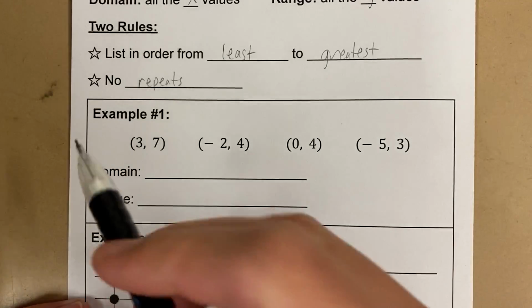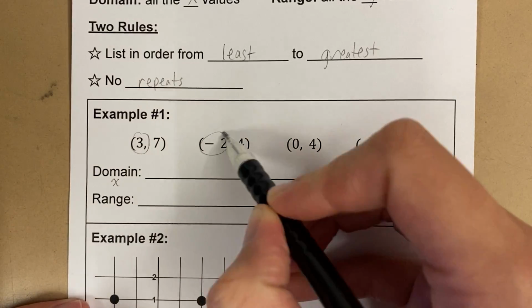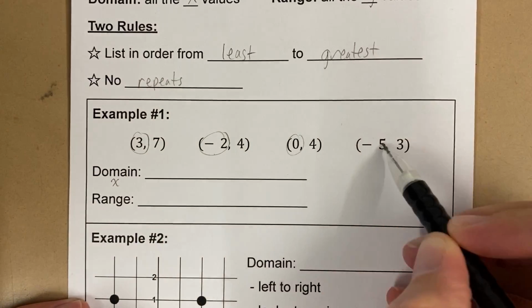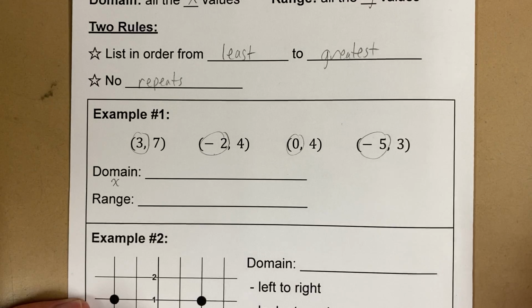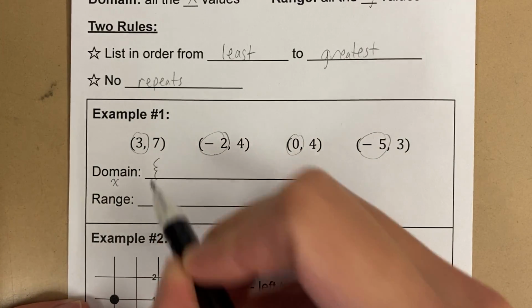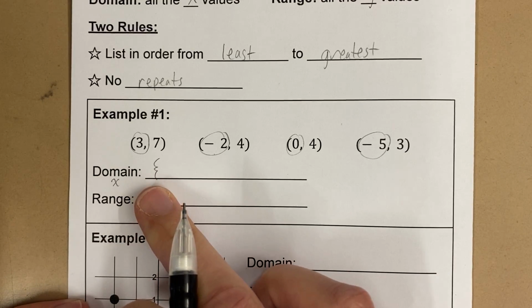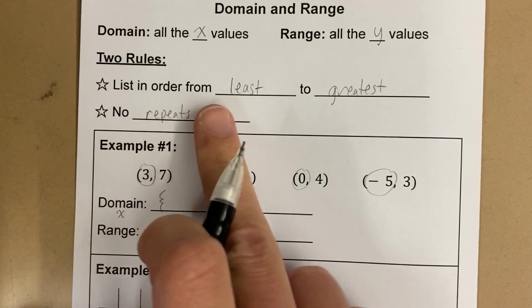Here's a set of points. Domain is all the x values, always. So this is the domain right here: 3, -2, 0, and -5. So I'm going to list it in order from least to greatest. And what I do is I use these brackets. So I always list domain and range in these brackets. Okay, and I'm going least to greatest.